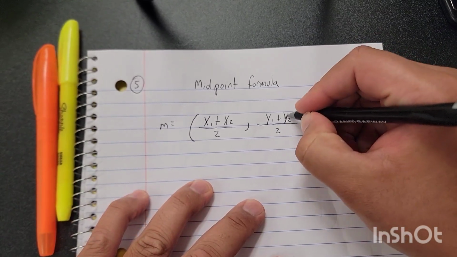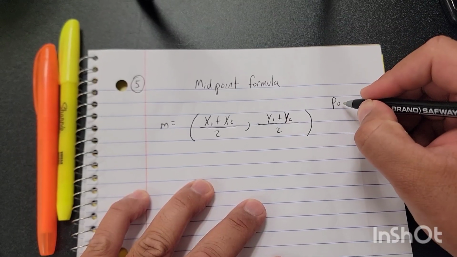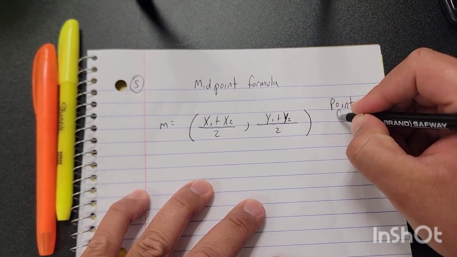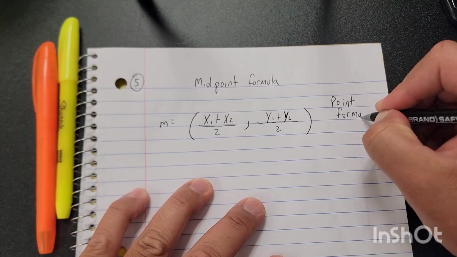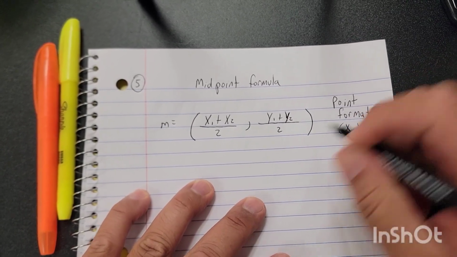So when you have x1 and y1, this is from points. So right here on the side, write down that you have your point format. So every time I see a point, it's always going to be an x, comma, y.